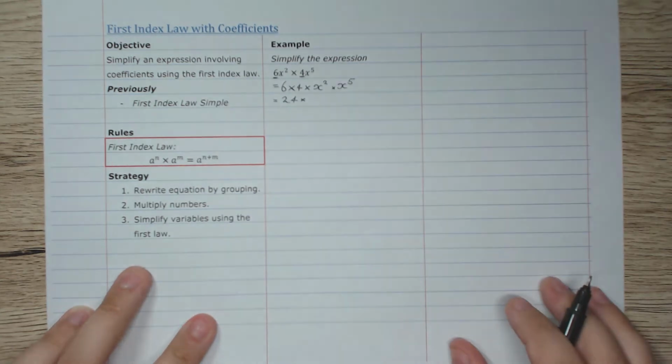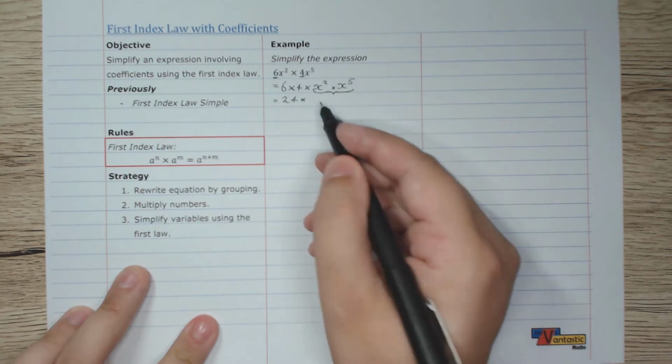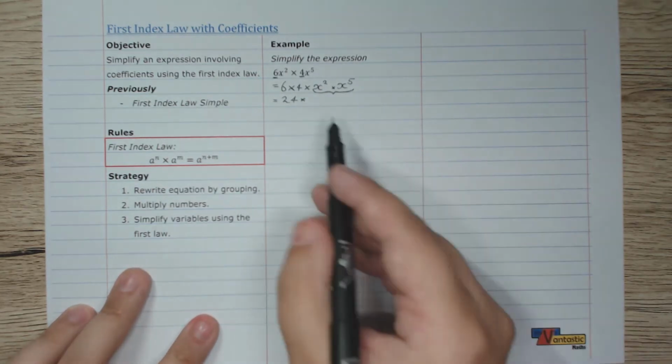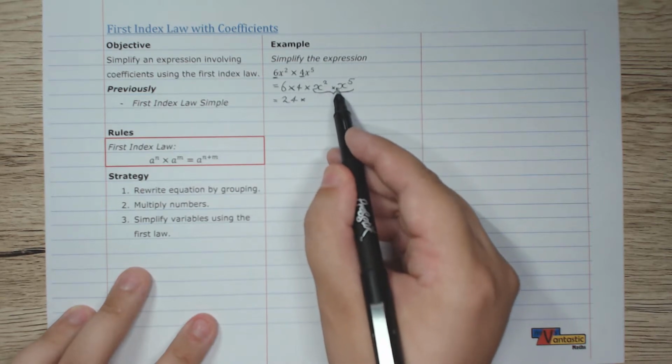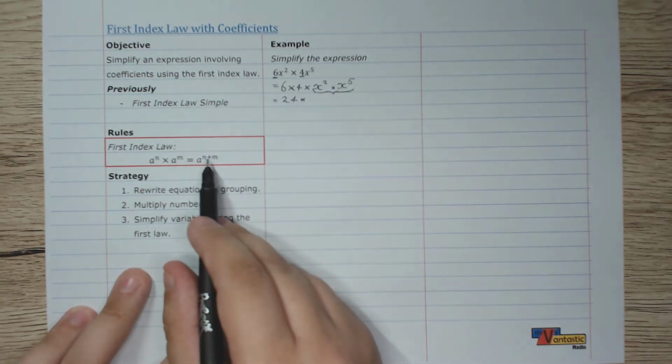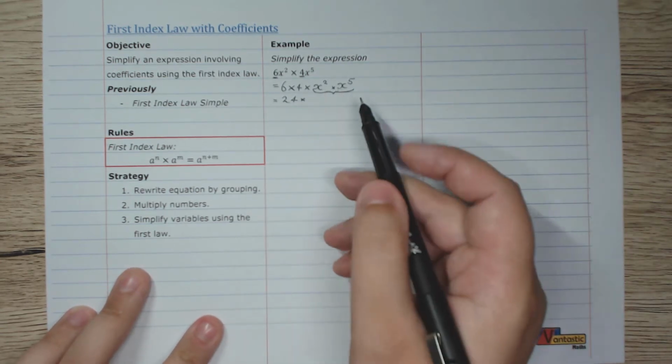Times, and then I'm left with this variable part, and I've got powers, and I've still got the same base, powers and a multiply sign, so I can use my first index law here. But now I don't have these numbers in front of them that make it look messy.